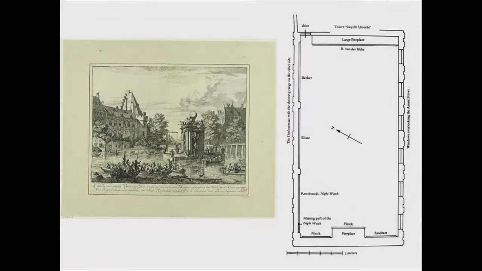Now, the painting hung in one of the most important big halls in Amsterdam. It was one of the biggest spaces in the city. So this is the new meeting hall of the musketmen. Rembrandt's Night Watch hung here next to 6 other group portraits.